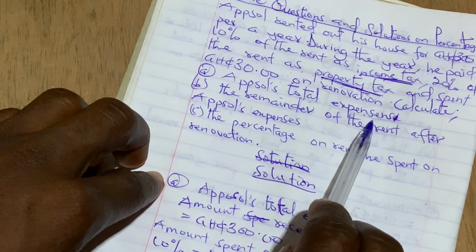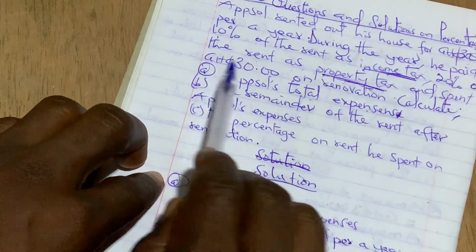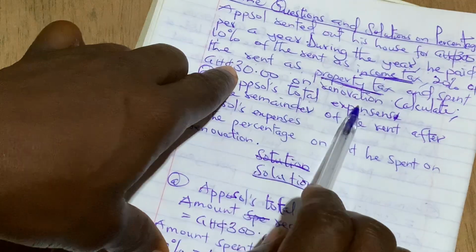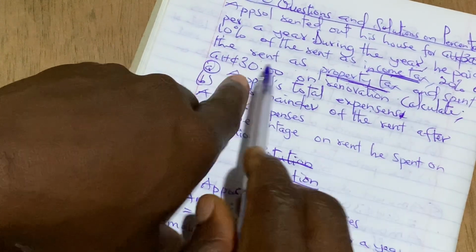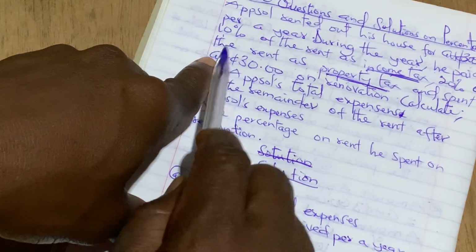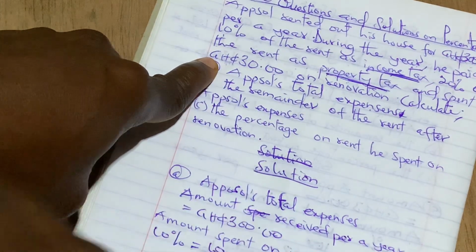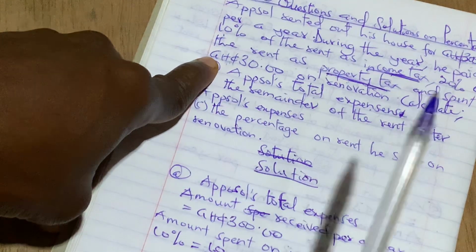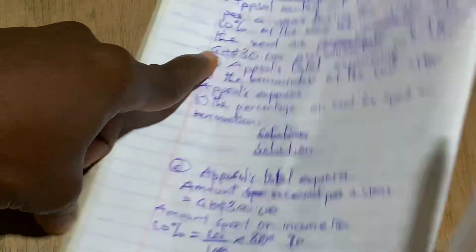Absol's total expenses. We are done with the income tax, property tax, and spent 30 Ghana cedis on renovation. Be mindful here, this expenditure on renovation is already in Ghana cedis, so you need not worry yourself. Just put it there.